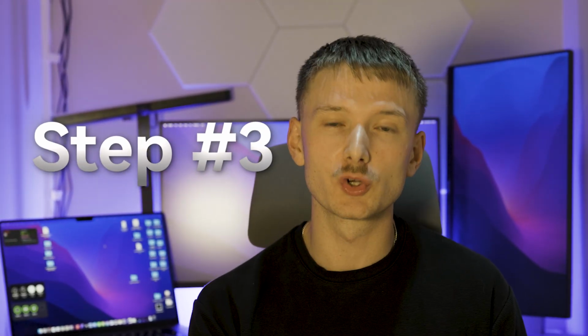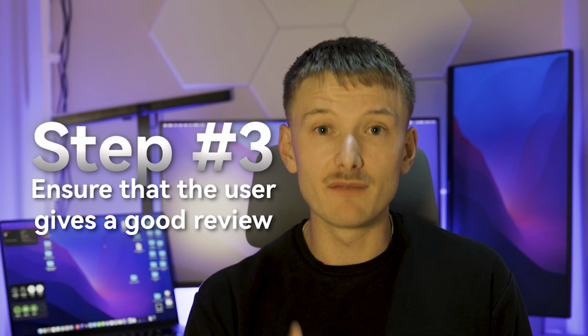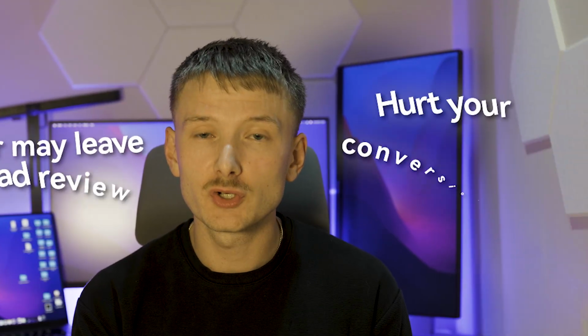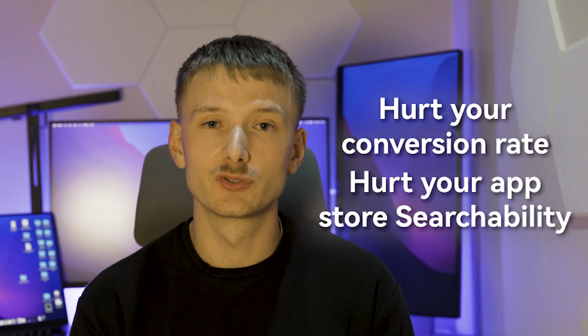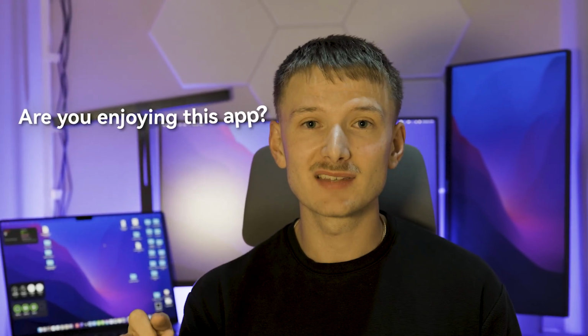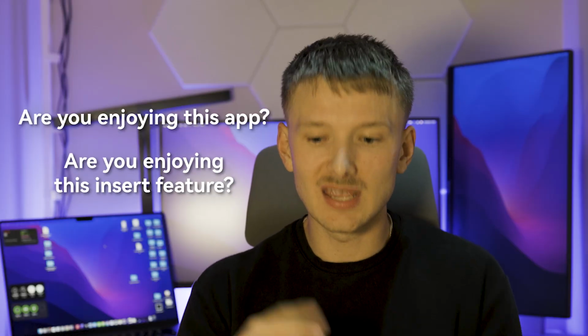And this is also to ensure that the user gives a good review. Because if you prompt at the wrong time, the user may leave a bad review, which is going to hurt your conversion rate, but it's also going to hurt your App Store searchability. So I use a 2-time filter that I call it. And what I do here essentially is that inside of the app, I present a simple question. Are you enjoying this app? Or are you enjoying this insert feature?